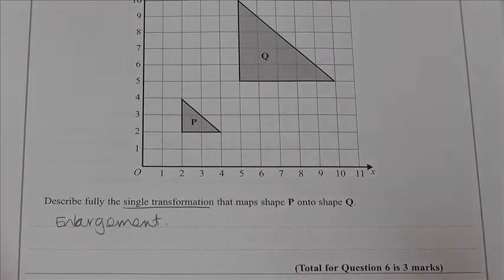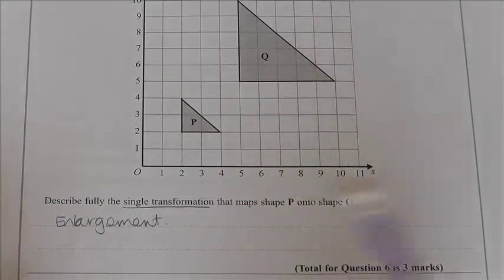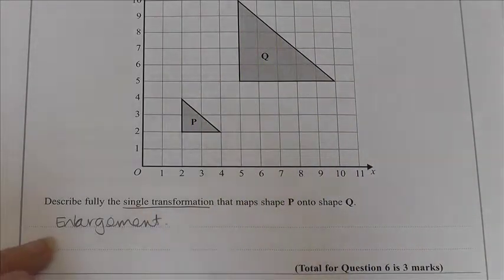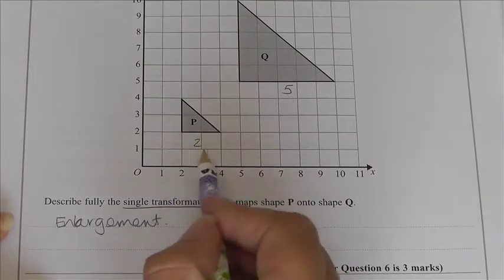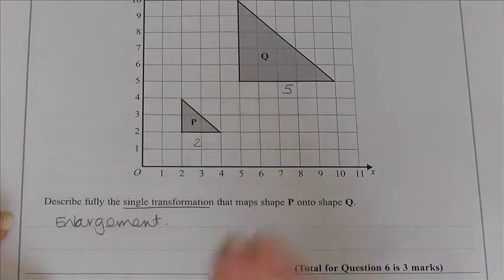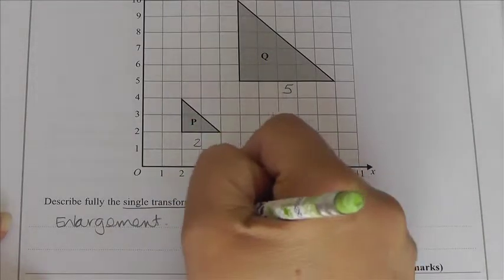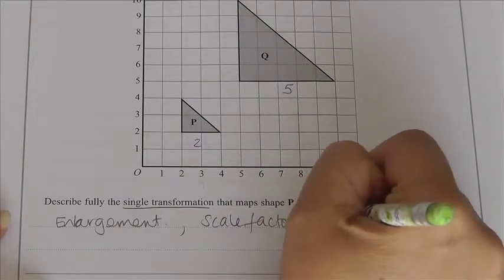For an enlargement, you need to give the scale factor of the enlargement, so what it's been multiplied by to make it larger. And make sure you're going in the right direction, so we're moving from P to Q, not the other way around. And you also need to give the centre. So if you look at the side lengths, the side length of P is 2 and on Q it's 5, which means that that 2 has been times by 2.5. So scale factor is 2.5.